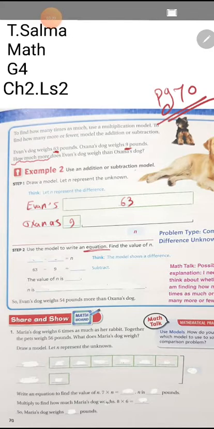Okay, now I want to find the difference. So here I will suggest n for the difference. What is the meaning of difference between this 63 and 9? This is the distance. This distance is the difference between the weights. Okay, so how will I find that? By using the equation. So I will use the model to write the equation right here.